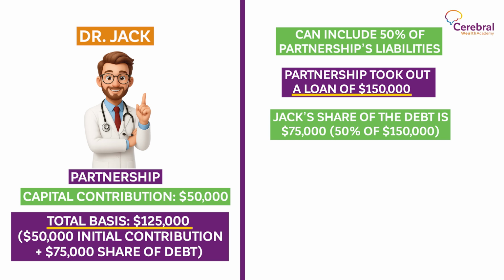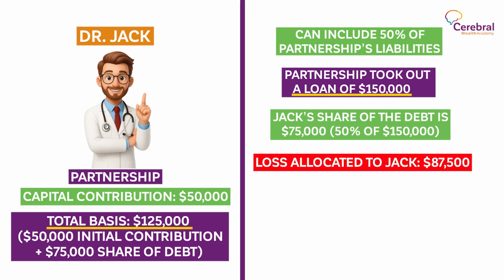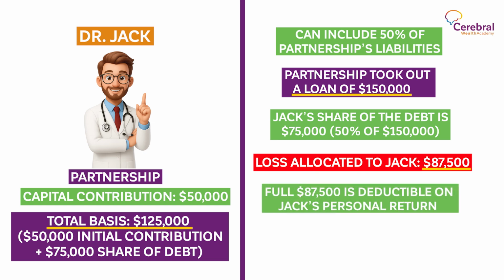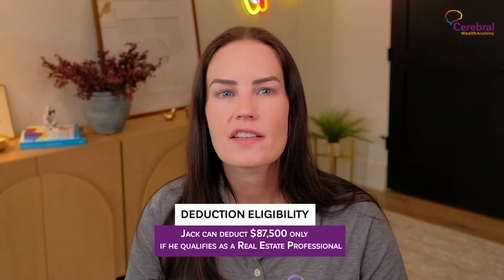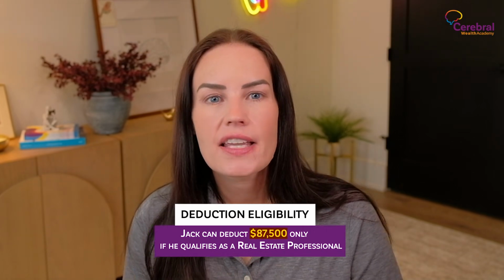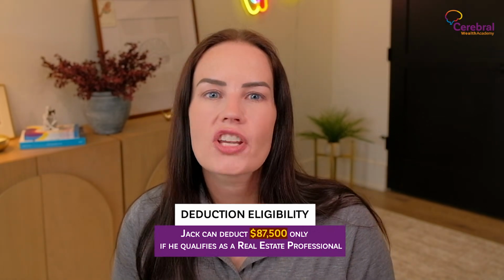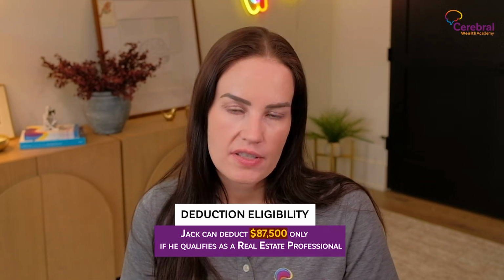The partnership incurs a loss of $175,000, and Jack's share of the loss is 50%, or $87,500. Since Jack's basis in the partnership is $125,000, which is more than his share of the loss, he may be able to deduct the full $87,500 on his personal tax return, provided he complies with the passive activity rules we discussed previously. To be able to apply the loss of $87,500 to the income from the medical practice, Jack must qualify as a real estate professional.